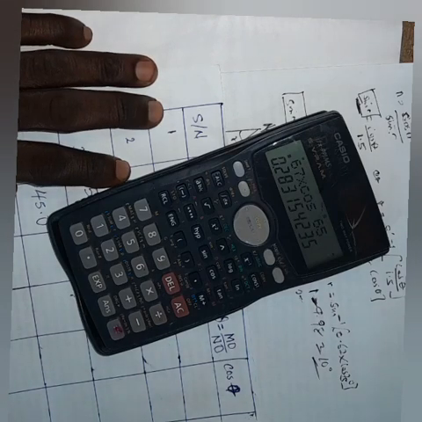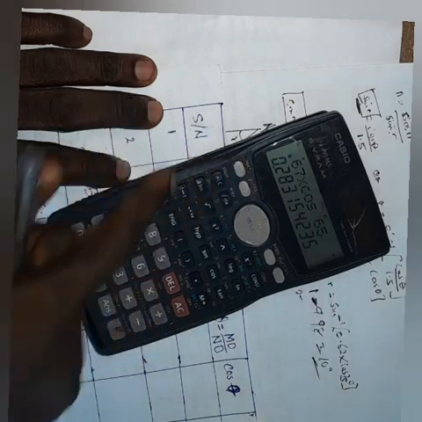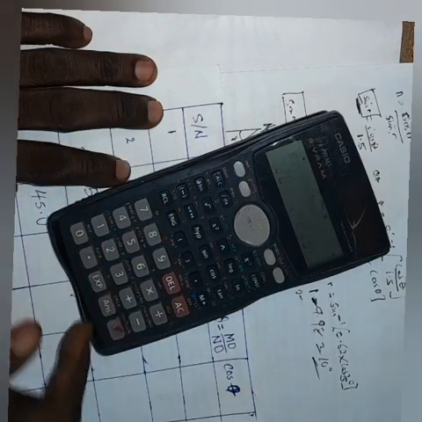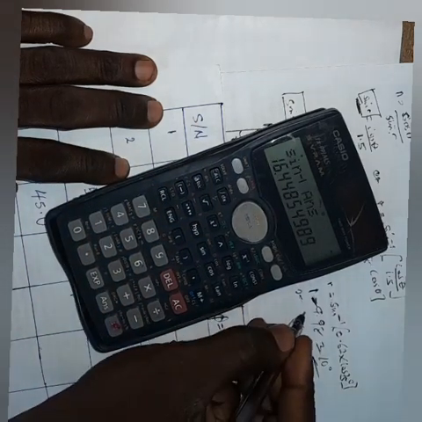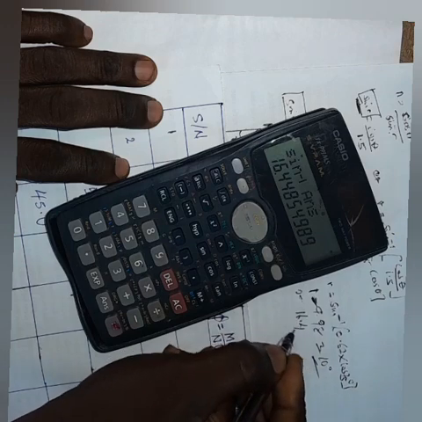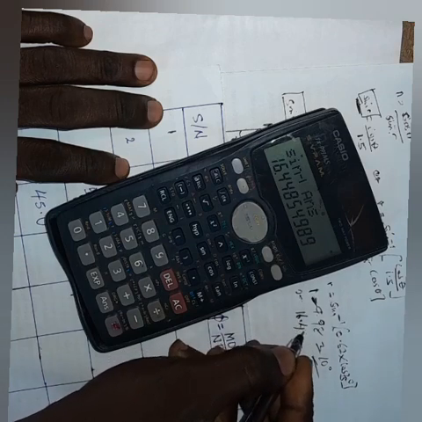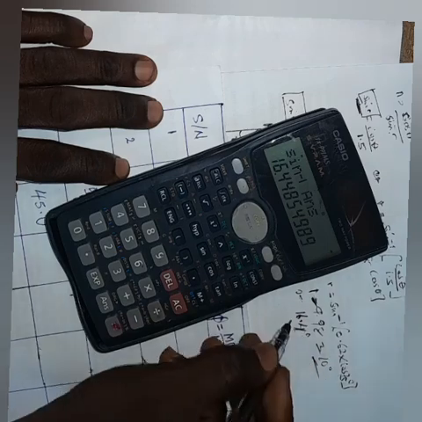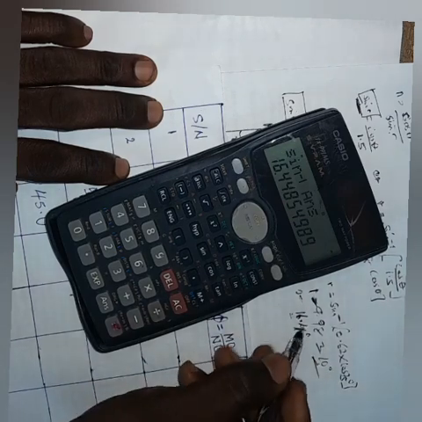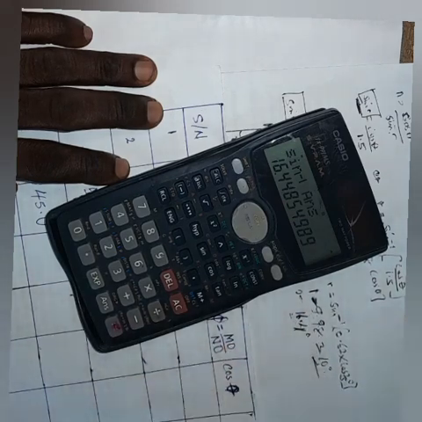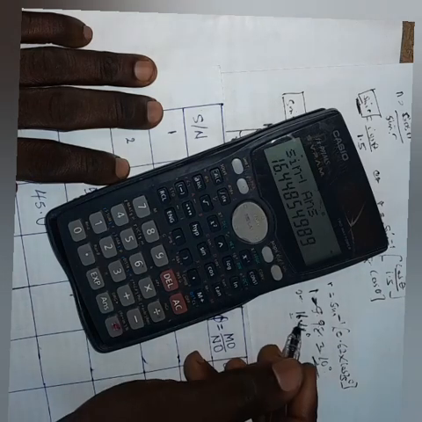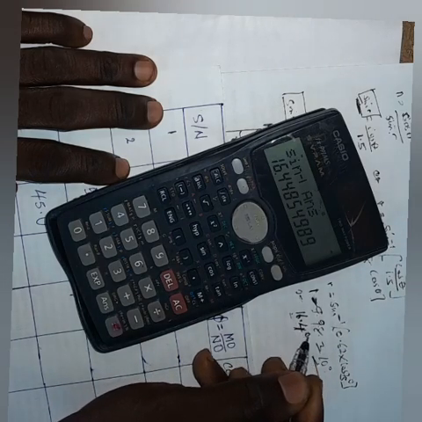Then I'll take shift, sine, answer. That's going to give me 16.4 degrees. So now I have two angles, 9.9, which you can approximate to 10.0 degrees, and 16.4 degrees. Now let me pause at that.